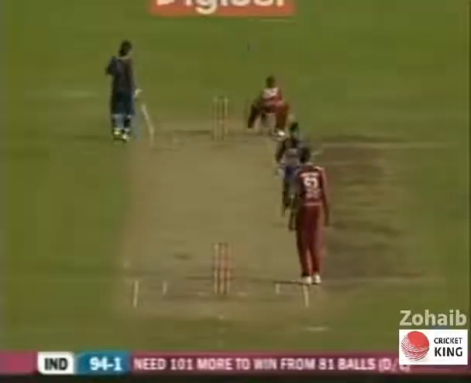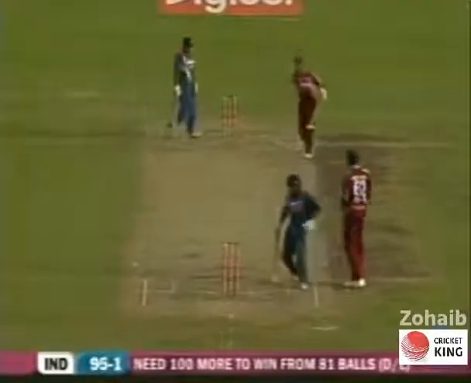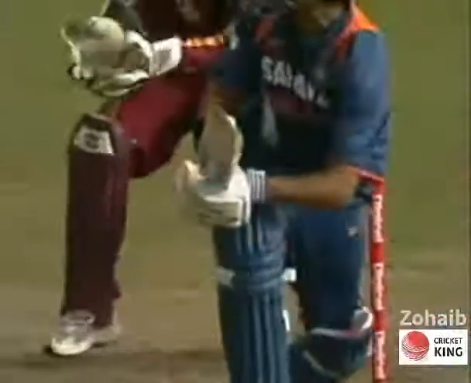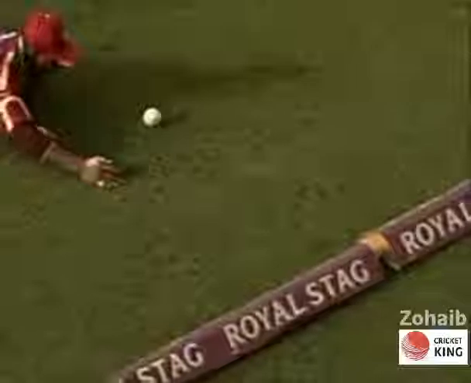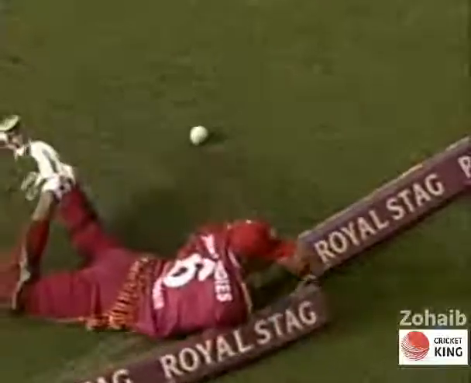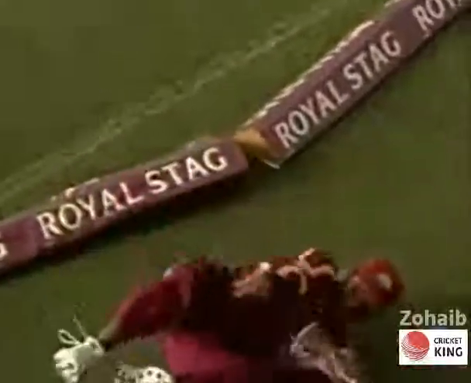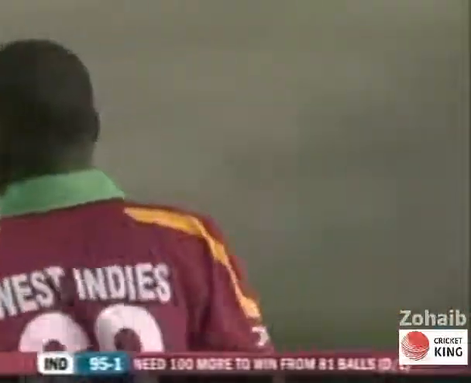There's nothing about his bowling that looks threatening. He's really been neither here nor there, either too short or offline. It's a good piece of fielding from Shivnarine Chanderpaul. Pulled it back at the last second.